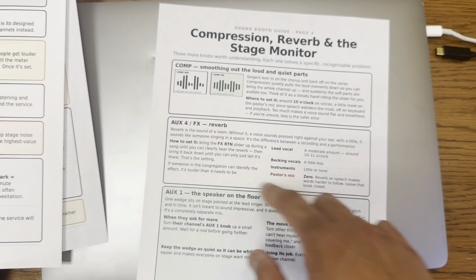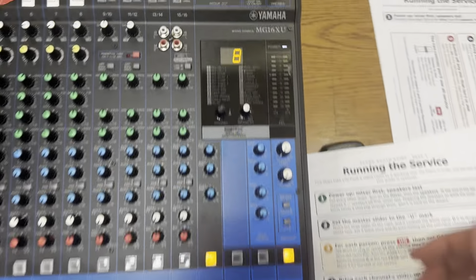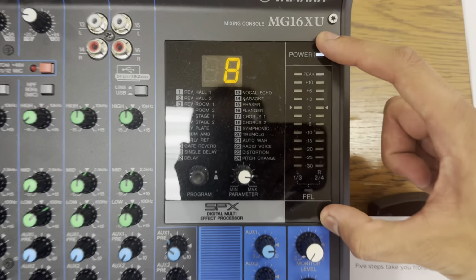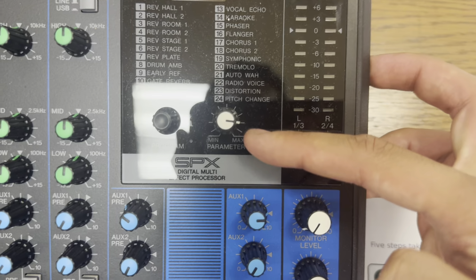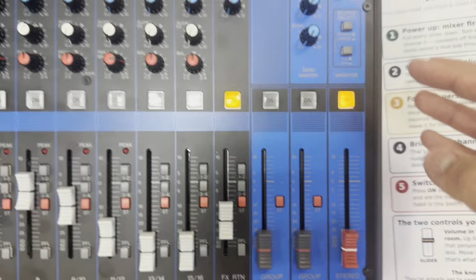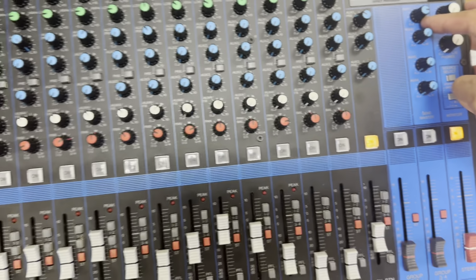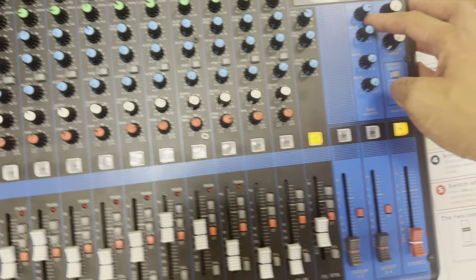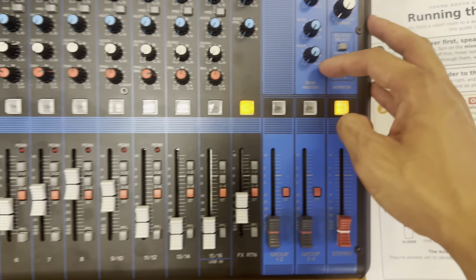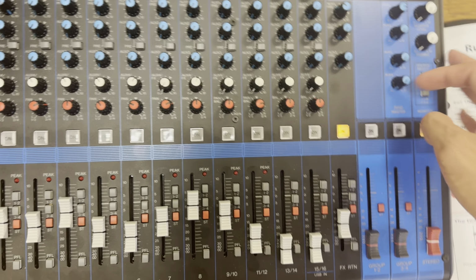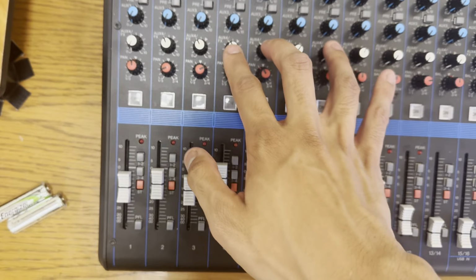Aux 4 affects reverb. This is, like I said, this reverb module built in here. You set the length of your reverb, and you have the master control of it right here. Oh, sorry, aux 4 FX, ignore that. This white knob is where it lives.